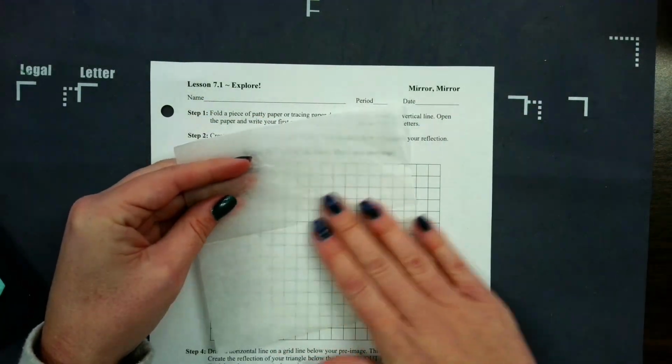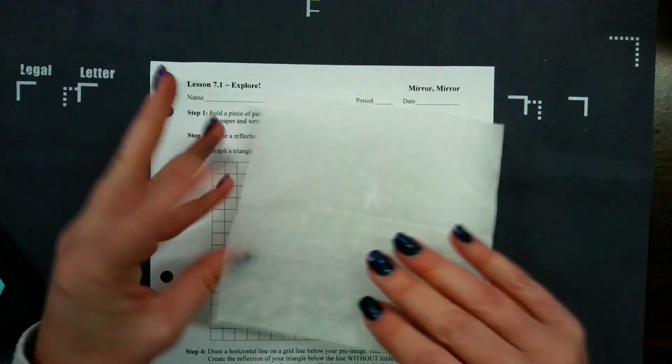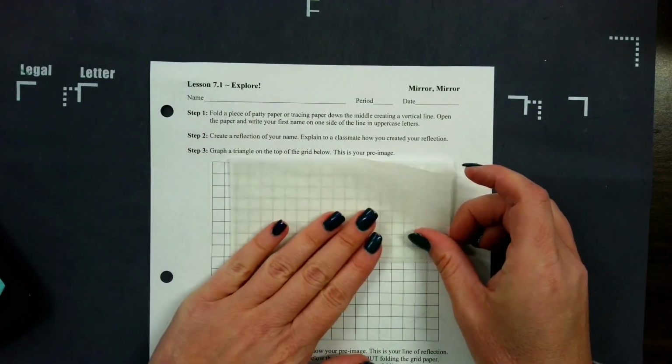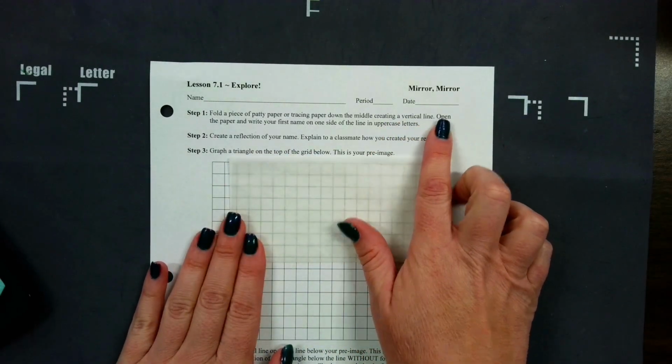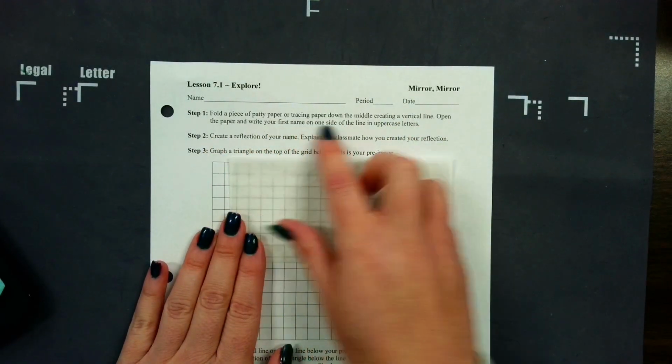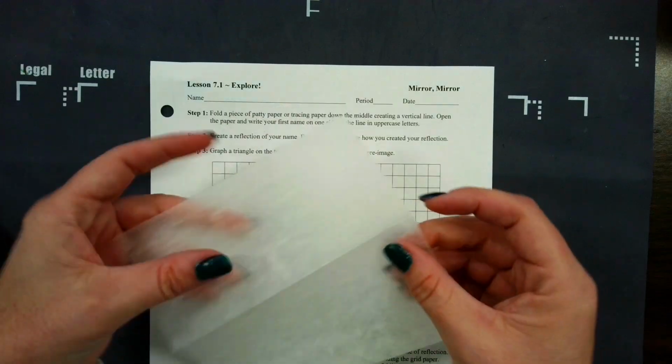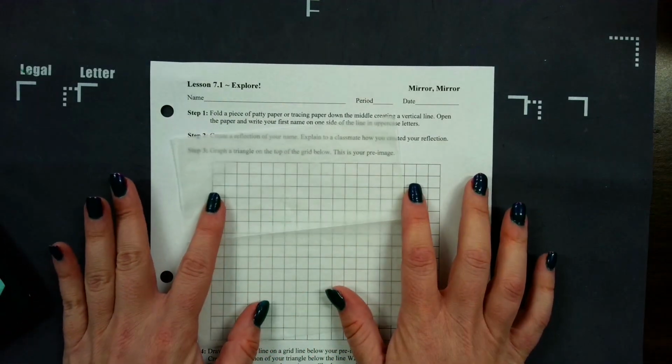Paper. Smooth side, rough side. You want to fold it so the rough side is out. Okay, so you're going to fold a vertical line. Open the paper and write your name. You're going to write it on the rough side. It's easier if you write it on the rough side.